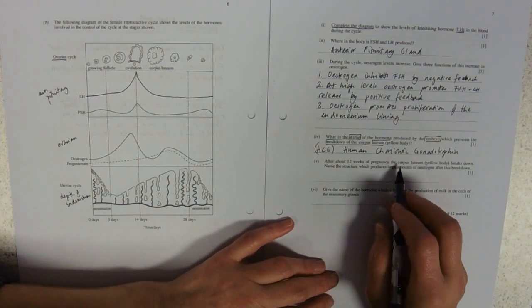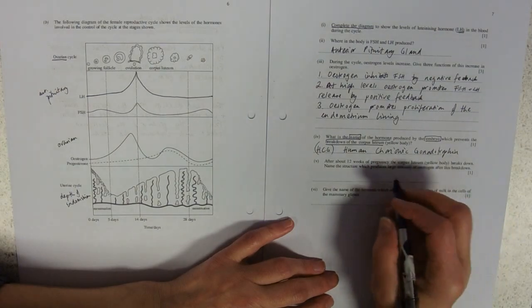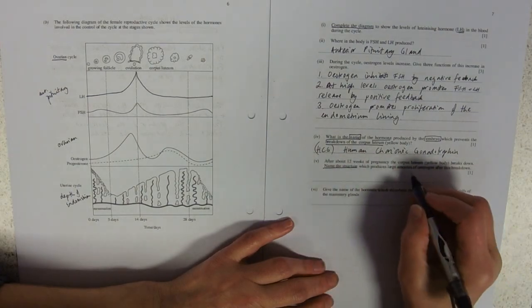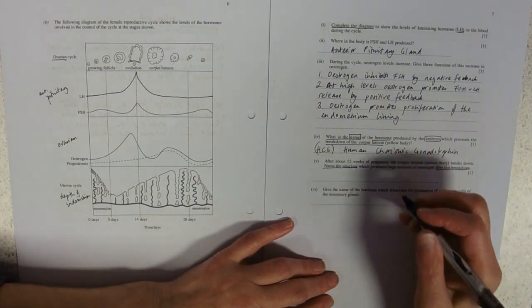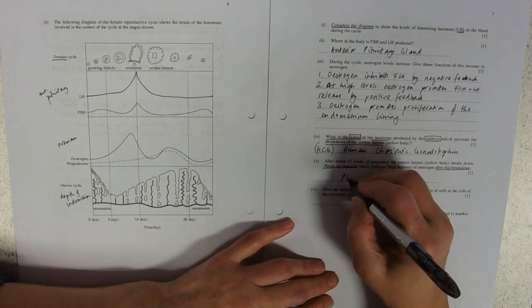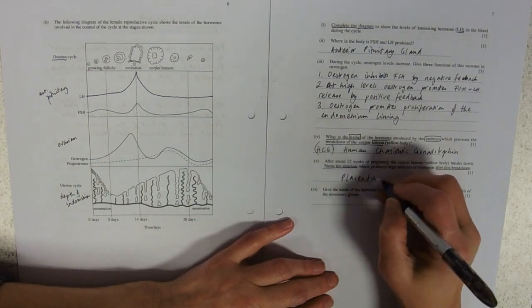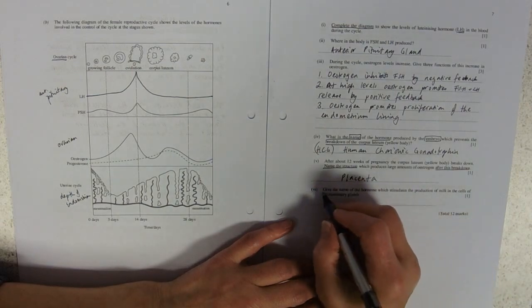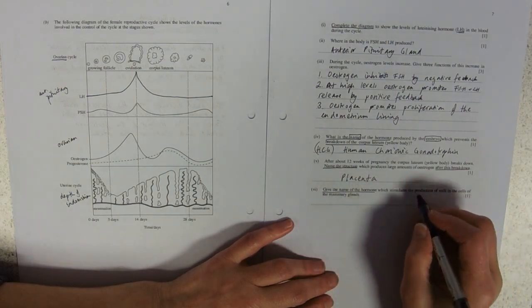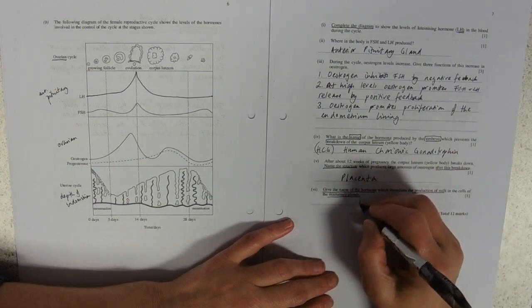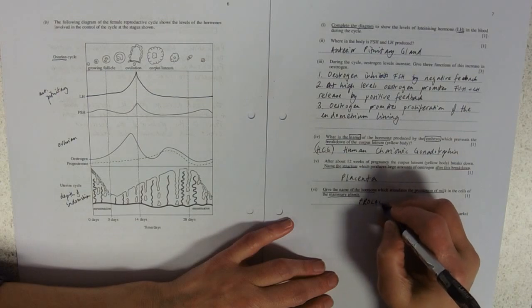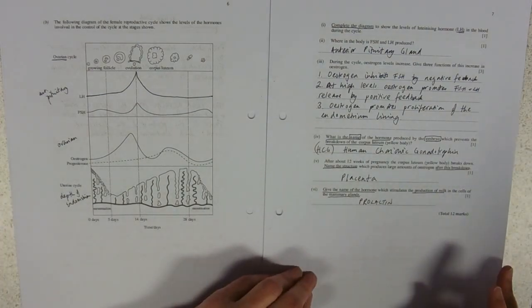After 12 weeks of pregnancy, the corpus luteum breaks down. Name the structure which produces hormones after the breakdown. So once the corpus luteum's gone, 12 weeks, what have we got that's churning out hormones? Placenta. Again, AO1. And give the name of the hormone which stimulates production of milk in the mammary glands. Something lact. It's got to be prolactin. No other alternatives there. And that's a bit of a dead giveaway with these sort of single markers. No alternative answers. They're all going to be AO1.